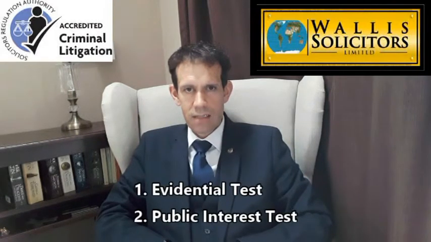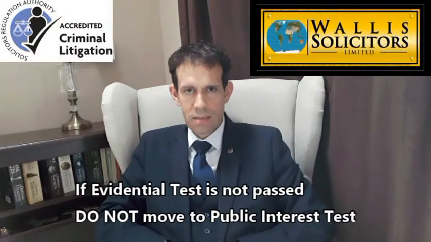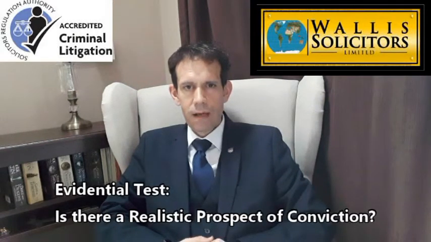The Code for Crown Prosecutors is most easily split into two parts: the Evidential Test and the Public Interest Test. These are two distinct parts of the code, but what is important to note is that if the Evidential Test is not passed, then the Public Interest Test is not even considered. Therefore, a prosecutor must be convinced that the Evidential Test is met before going on to the Public Interest Test.